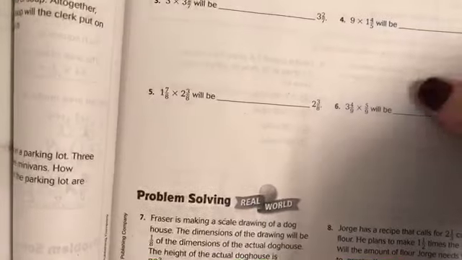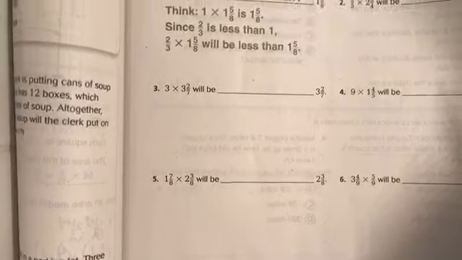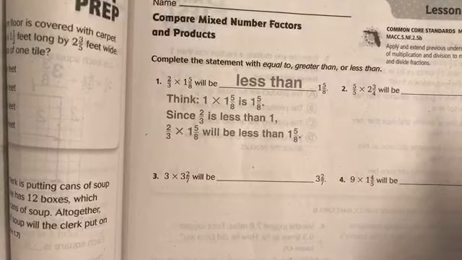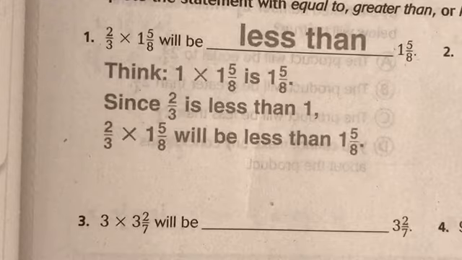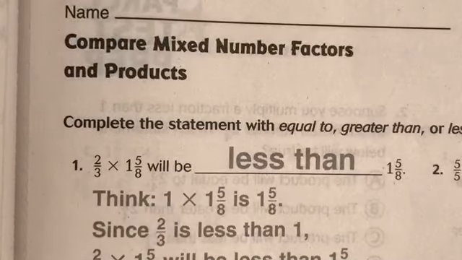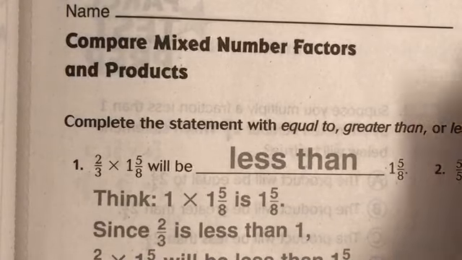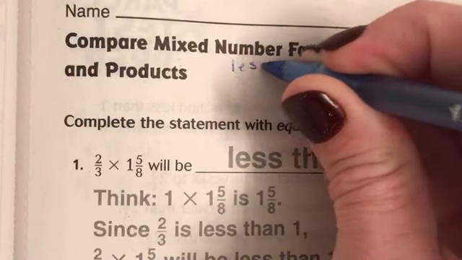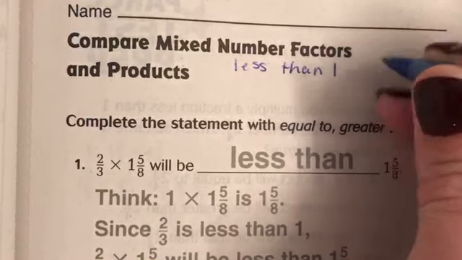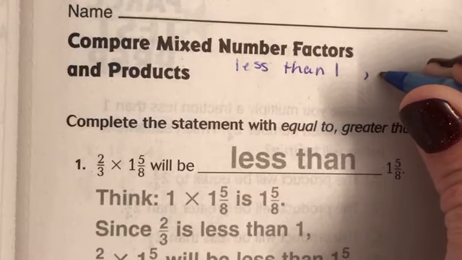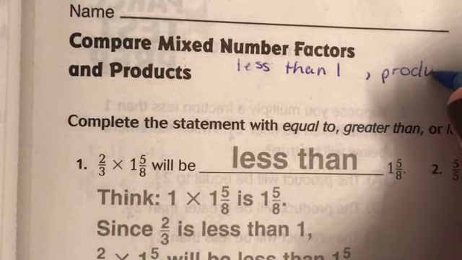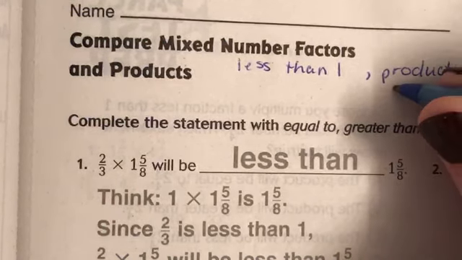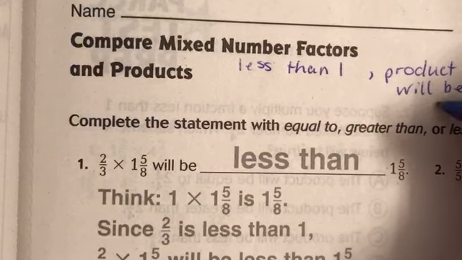All right, so I'm going to go over Go Math, lesson 7.8, page 159. Our standard is NVT 25, and if you've watched my previous videos, we've talked about a couple of rules on this particular standard. Basically, anytime you're multiplying by a number less than 1, your final product will be less than the number you're multiplying against. Product will be less.